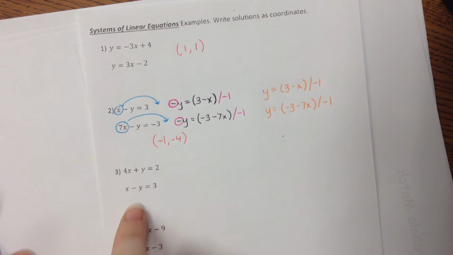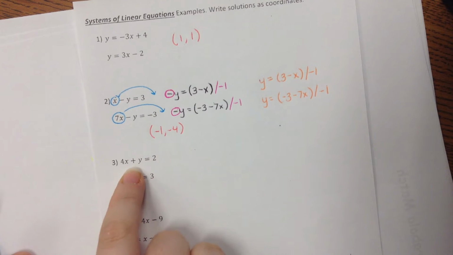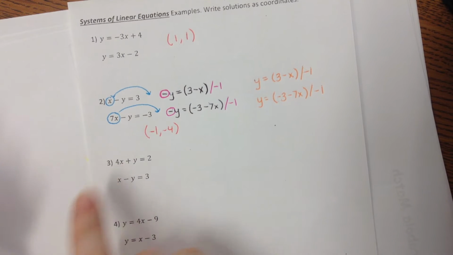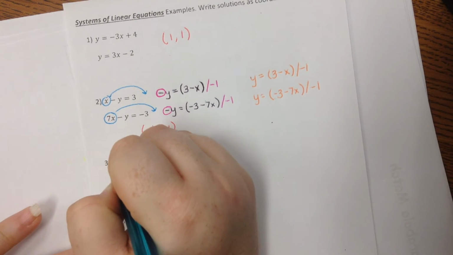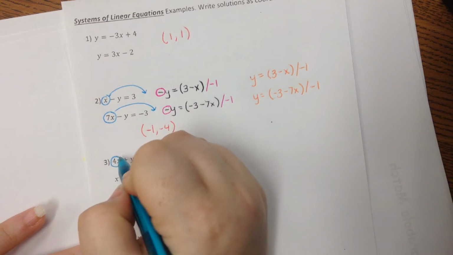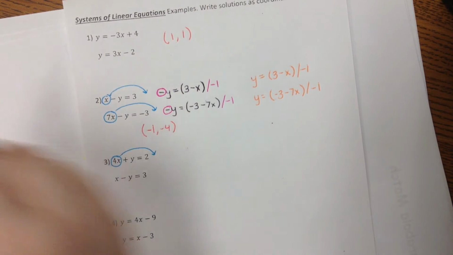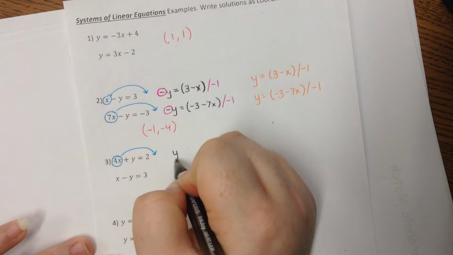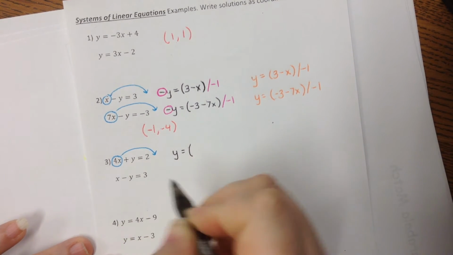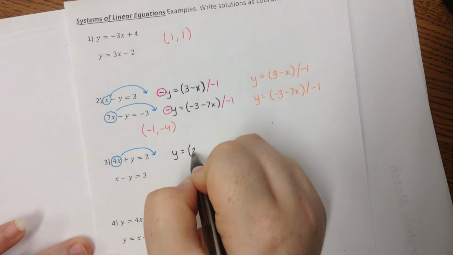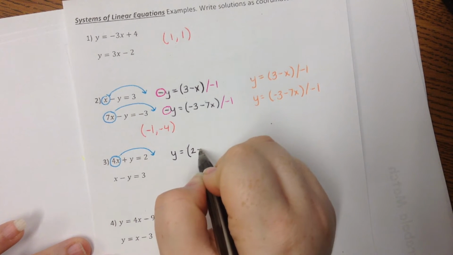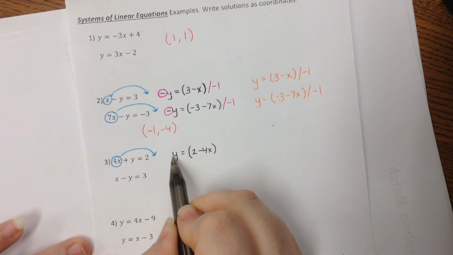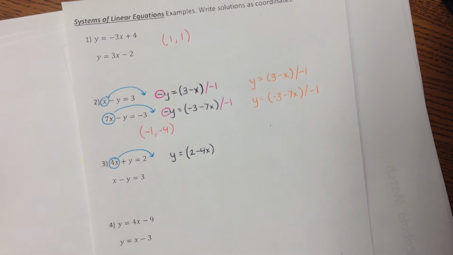I'm going to do the same thing on this one. I have an x and a y on the same side, so I know that I need to move my x. So I'm going to circle my 4x, the entire x, and I have to move it to the other side. This time I'm going to have a positive y. I'm going to write in black. Positive y equals parentheses, I have a 2. I'm going to subtract the 4x, so minus 4x, close parentheses. There is nothing attached to the y, therefore I don't have to divide by anything.